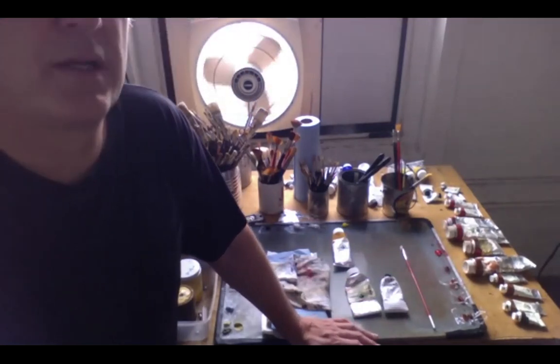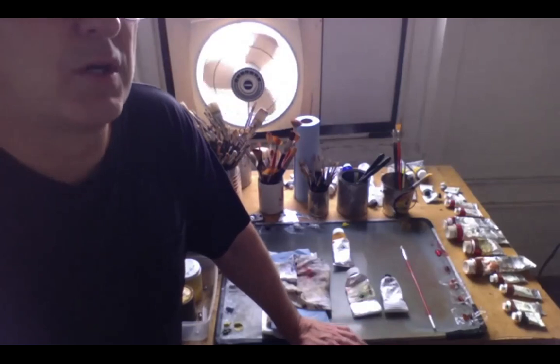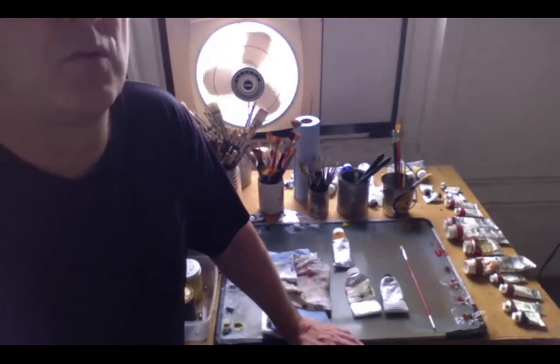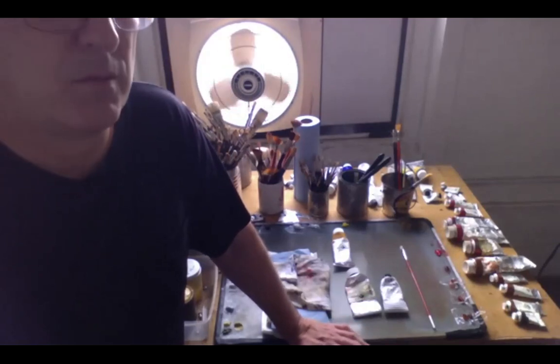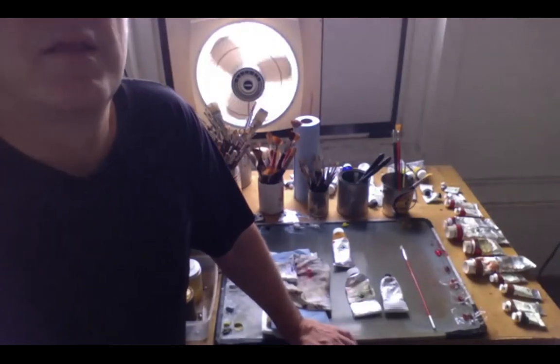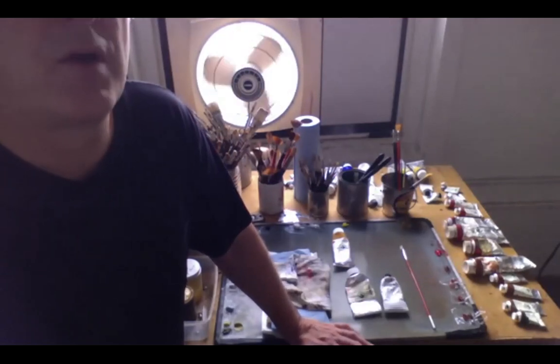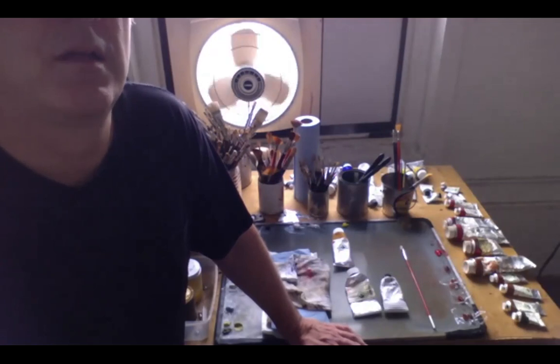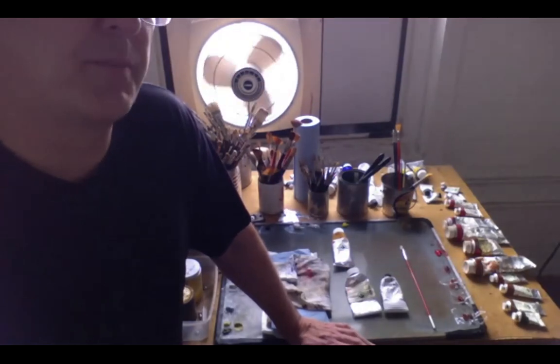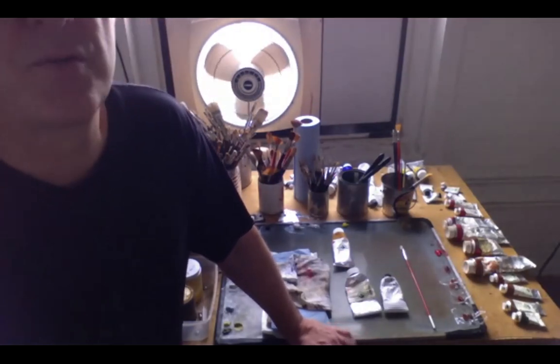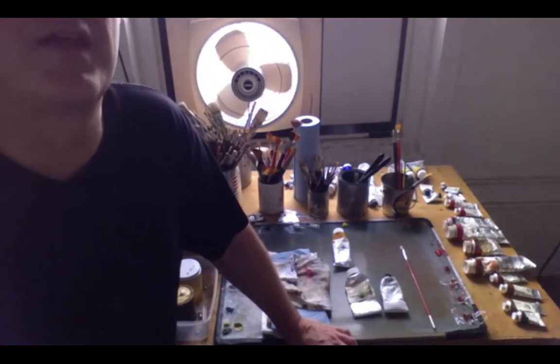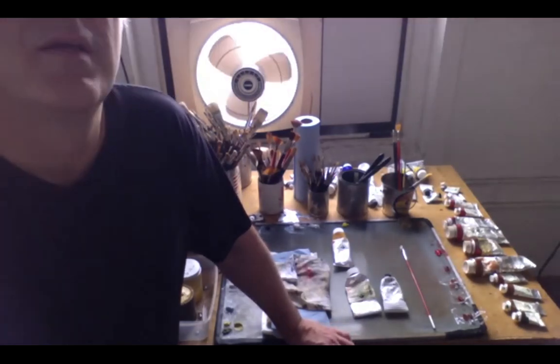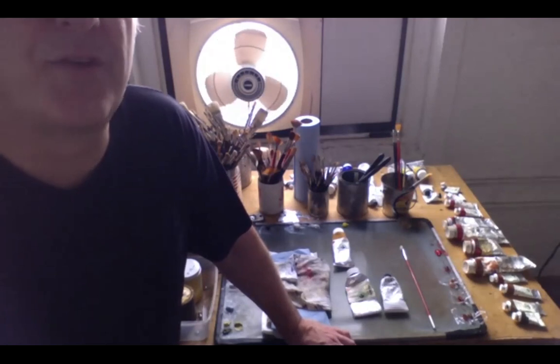But if you're working at home on furniture that you want to keep clean, then you're going to want to put something down underneath your palette. Oil paint is actually easier to clean out of things than acrylic paint, because acrylic paint dries very fast and oil paint does not.